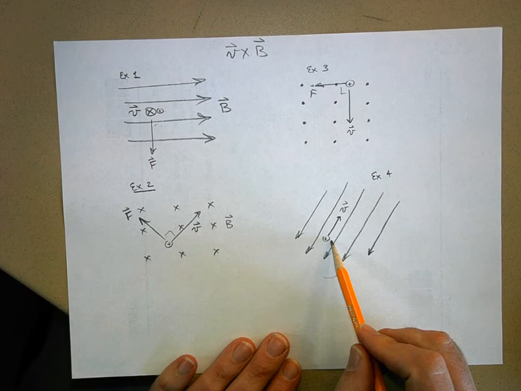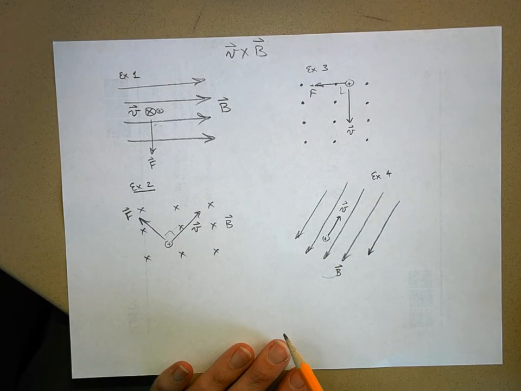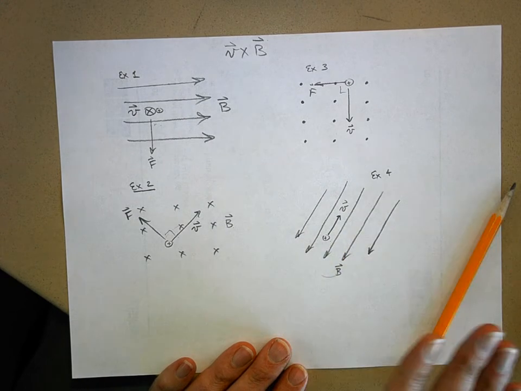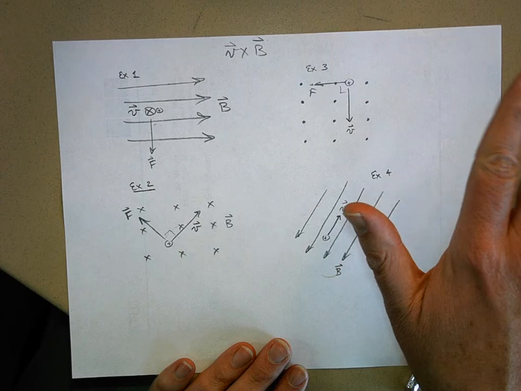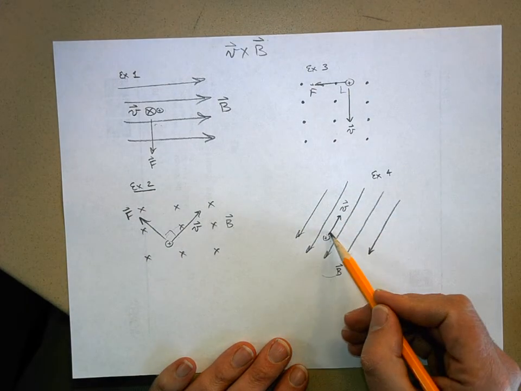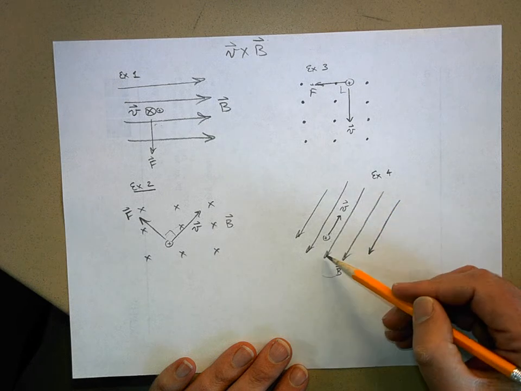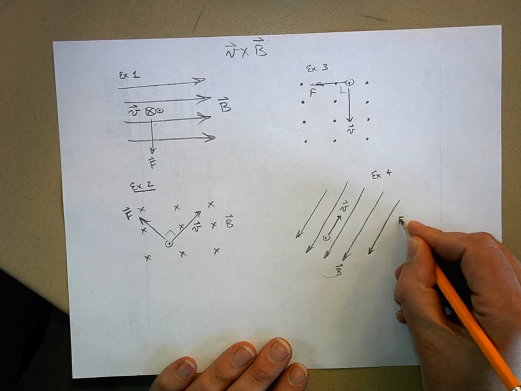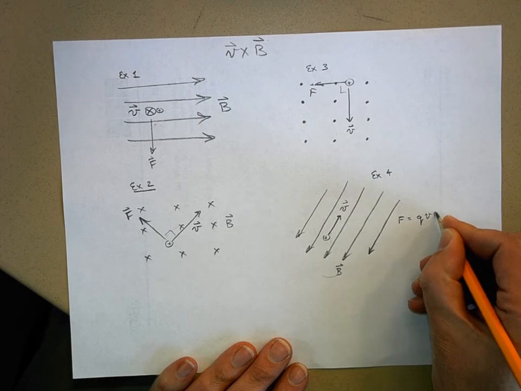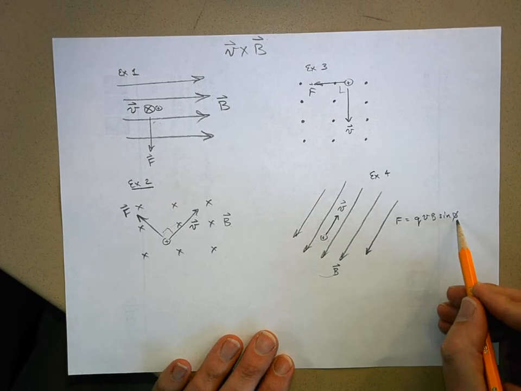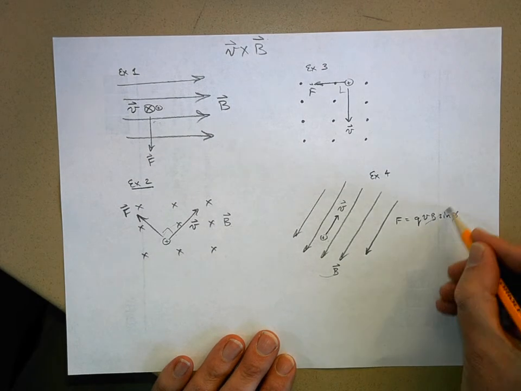Now this one right here, well, it's kind of a trick problem, because you put your fingers here and then you curl, wait a minute, what's the angle between the velocity vector and the magnetic field vector? 180. And so if you want to use F equals qvB sine phi, well, if the angle is 180 degrees, the sine of 180 degrees is 0.